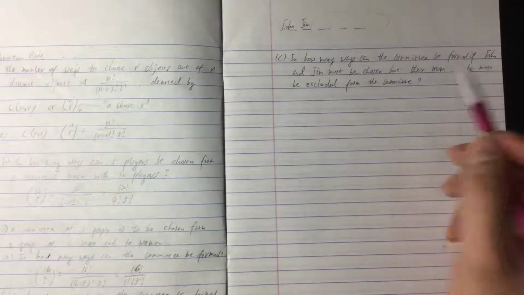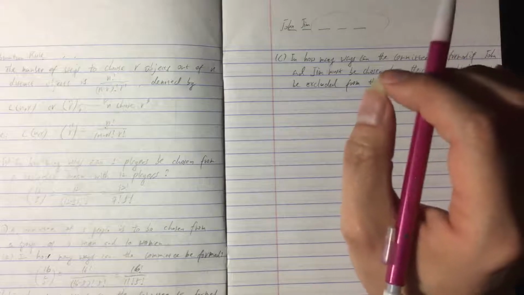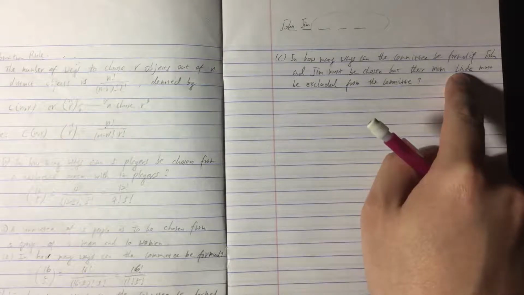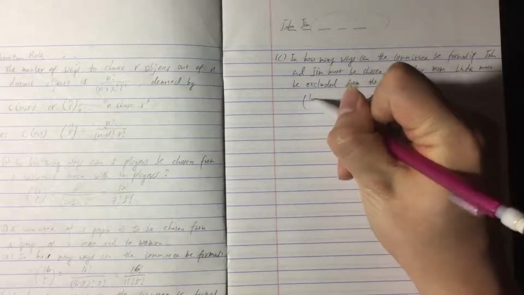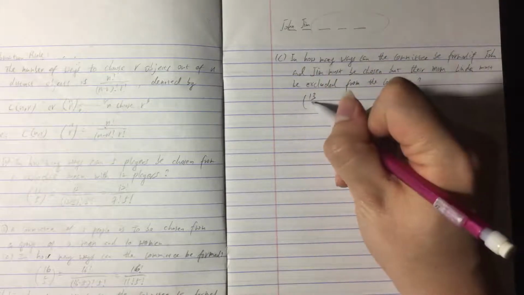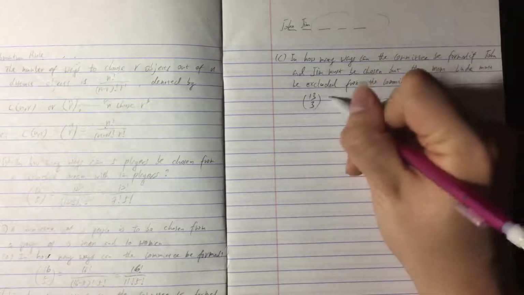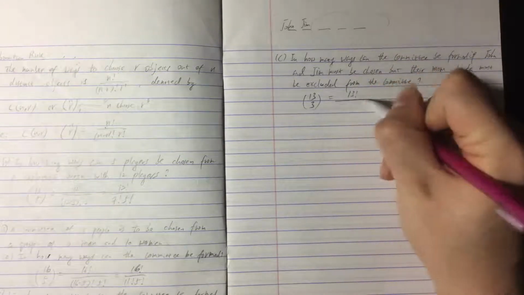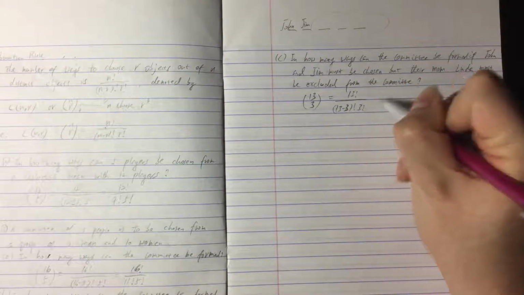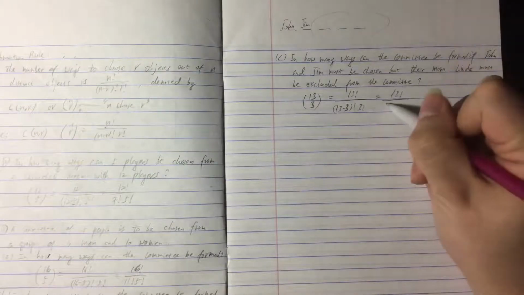But their mom, Linda, cannot be chosen, so we can only choose from 13 people. We choose 3 more people to form a committee. So the answer is 13 choose 3, which is 13 factorial over 13 minus 3 factorial times 3 factorial, which is 13 factorial over 10 factorial times 3 factorial.